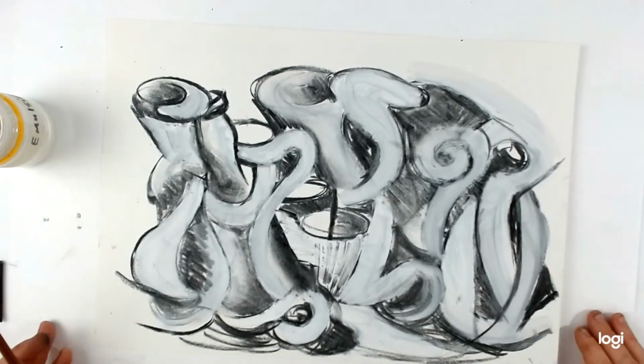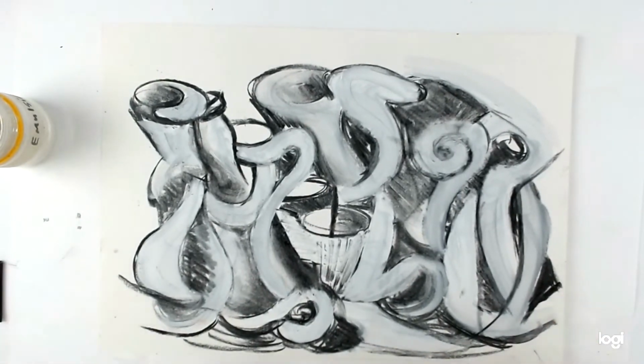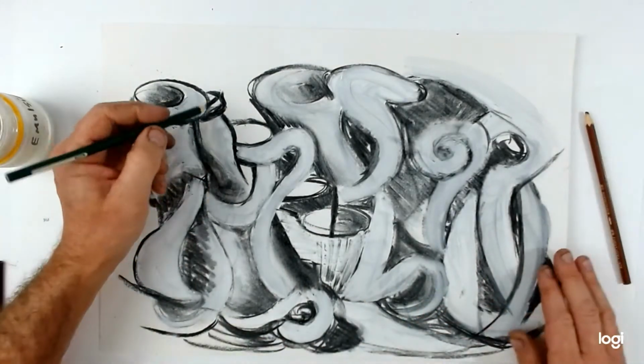This is coming on. I think I'm going to introduce just a little bit of colour in now with some coloured pencils.